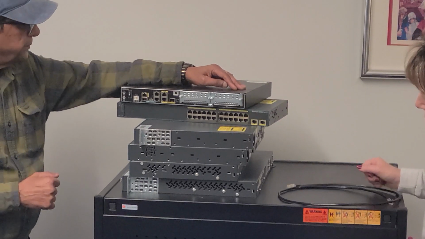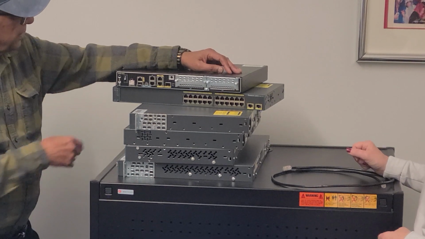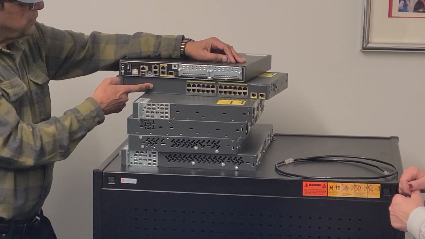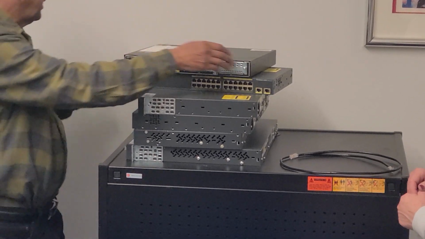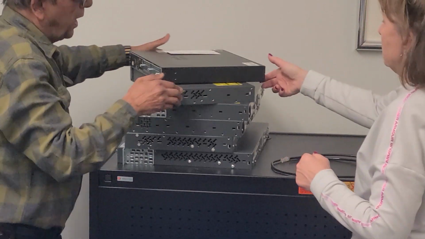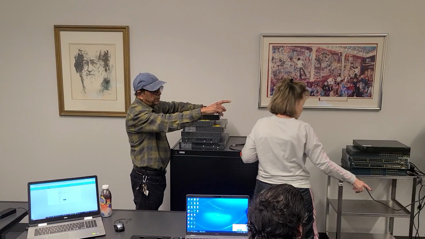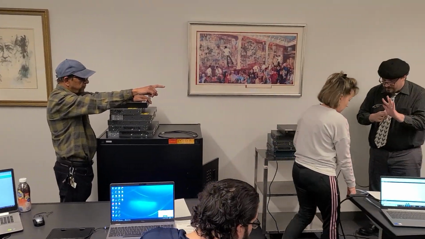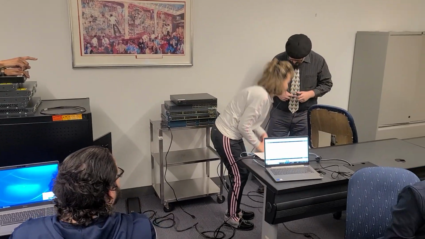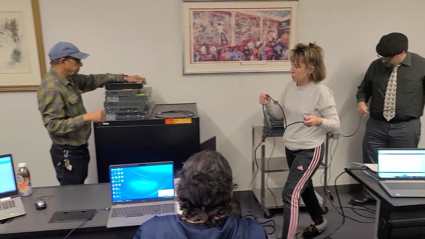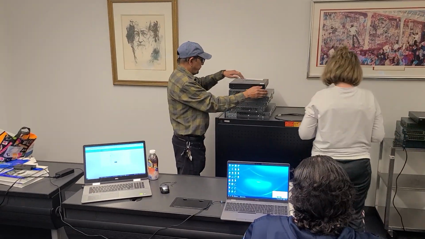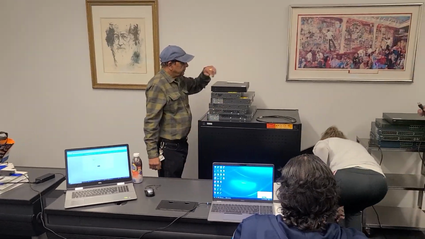Okay? Now, we will start with this device first, 2960. If you already have a power cord, that's good. If you don't have one, go to the box by the wall. Oh, you found one. Okay, cool. So let's connect the power.